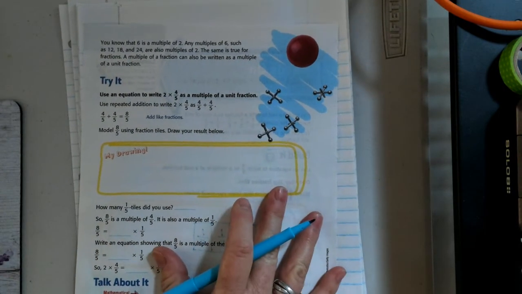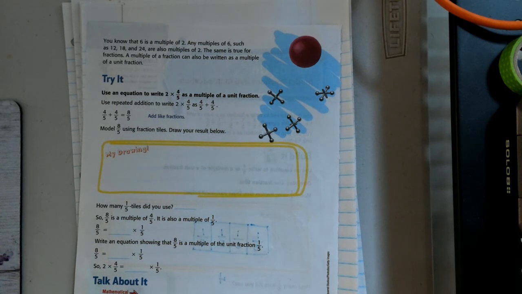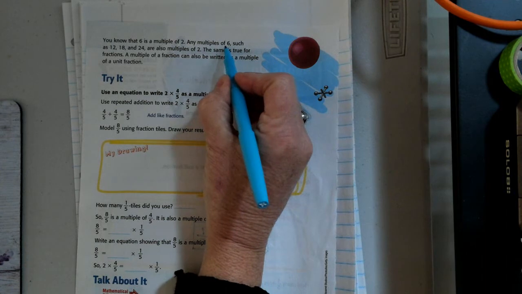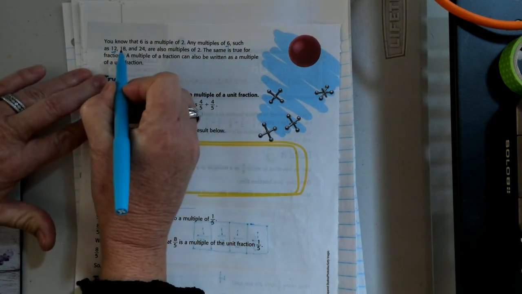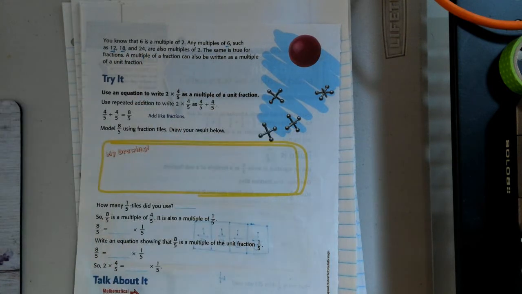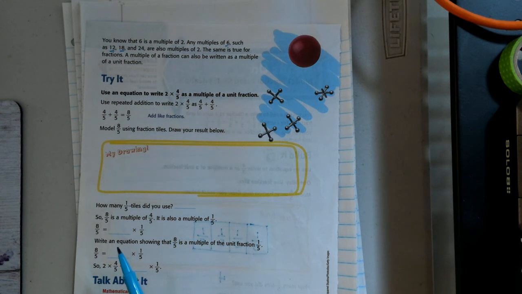Okay, let's try another one over here. So we're going to think about this. You know that 6 is a multiple of 2. Any multiples of 6, such as 12, 18, 24, are also multiples of 2. We could do that by counting on 2's: 2, 4, 6, 8, 10, 12, 14, 16, 18, and so on. Okay? The same is true for fractions.